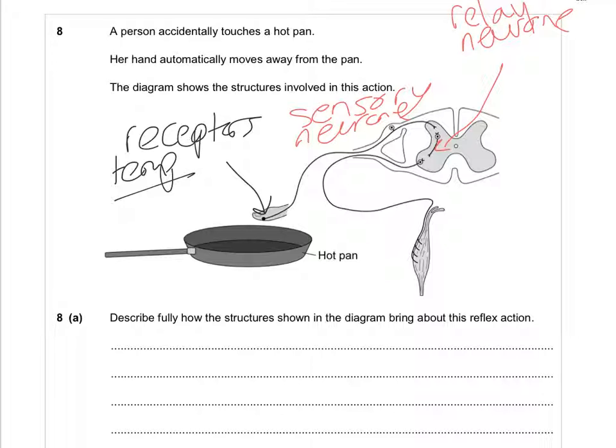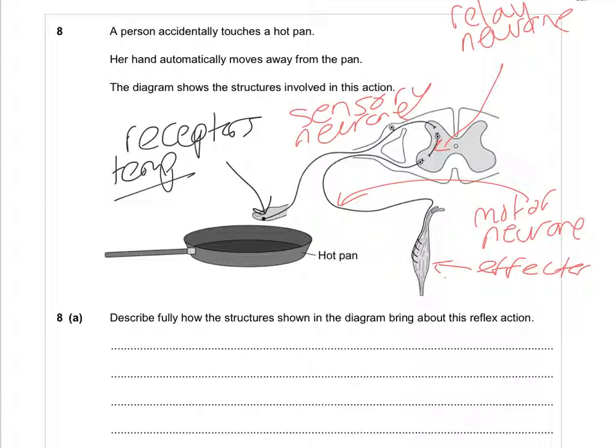The next neuron in this example is the motor neuron, which sends the nerve impulse to the muscle, which we can see labelled here. And this muscle, the key word you had to include, was an effector. And you had to actually say what the response of the effector was. There was another key point you needed to mention, and that was something about a synapse, which we'll talk about in a second. So synapse is there.